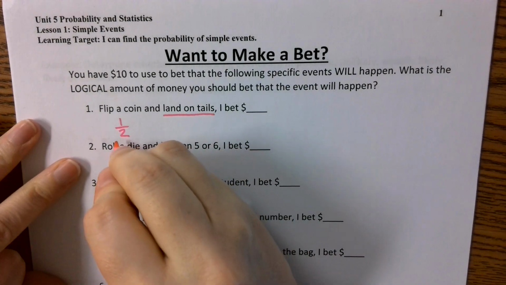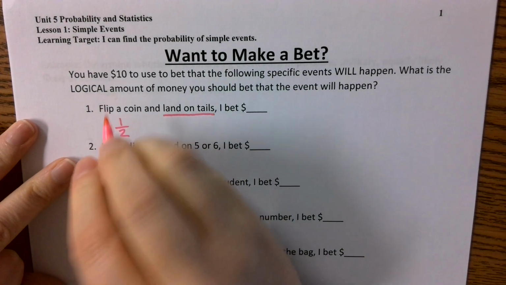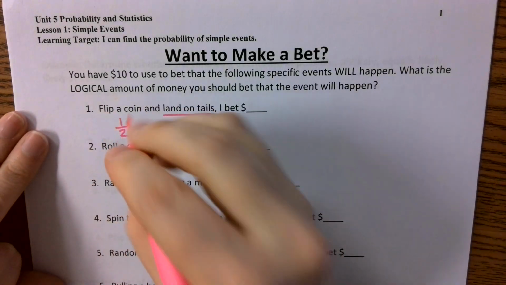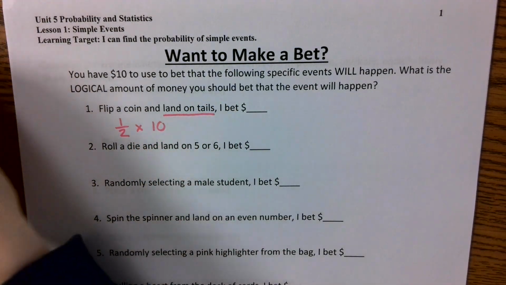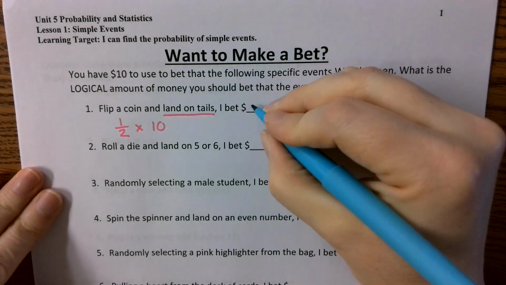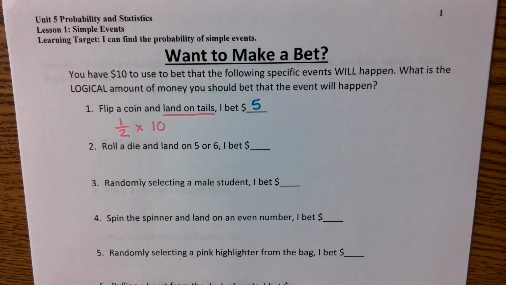So if we take that 1 over 2, that outcome happening, and we multiply it by the $10, that's going to equal our 5. So $5 for the bet. Now for some of these, you're going to have decimal amounts. It's okay to have decimal amounts because money is in decimal form as well. You can only go to the penny spot though.